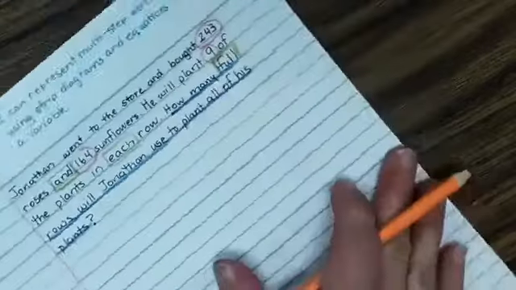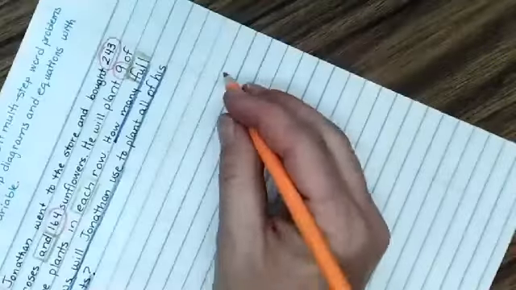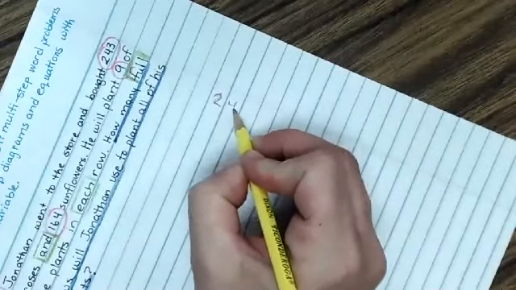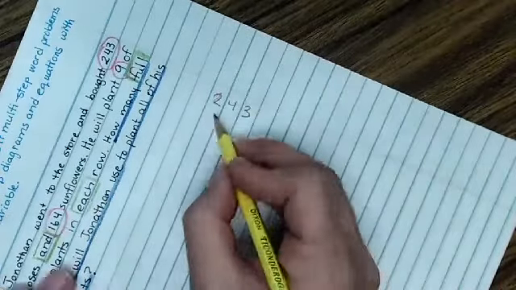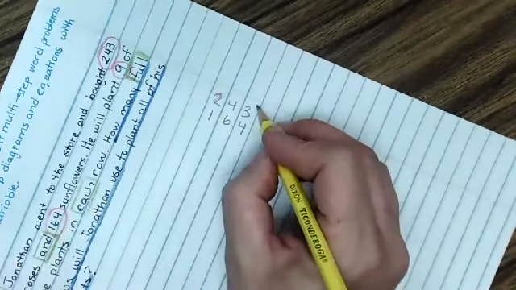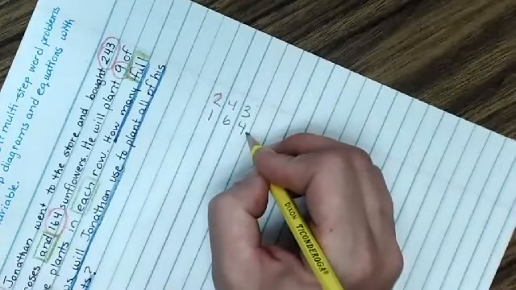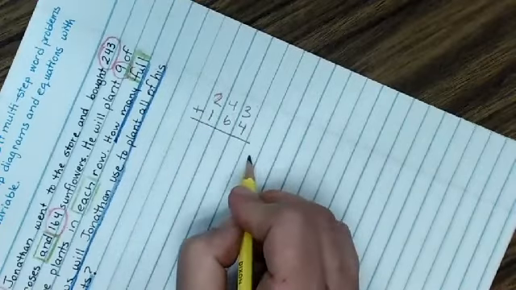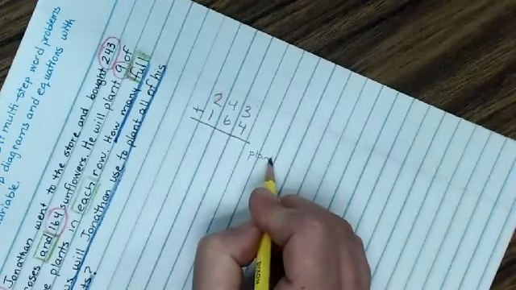I'm going to turn my paper sideways again. I'm going to put on there 243 and 164. Okay, this is the roses. This is the sunflowers. That's a lot of plants. And we need to know the total number of plants.